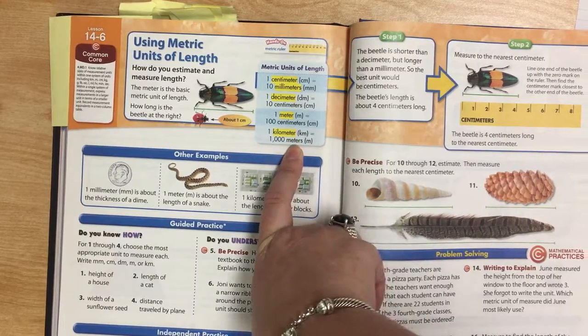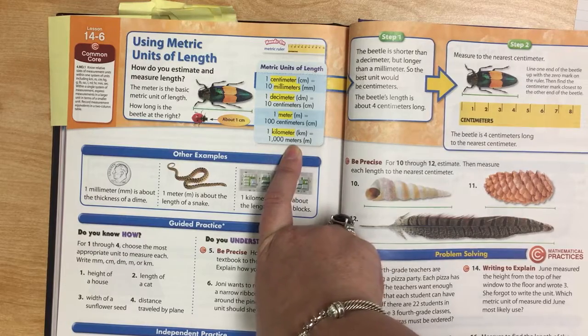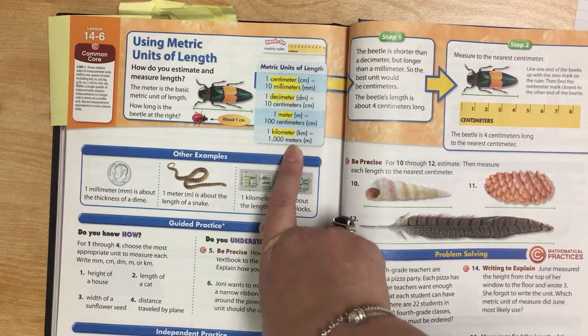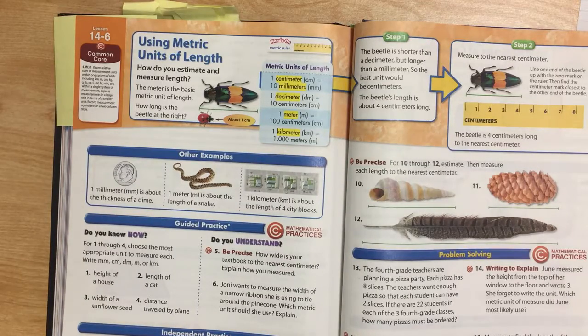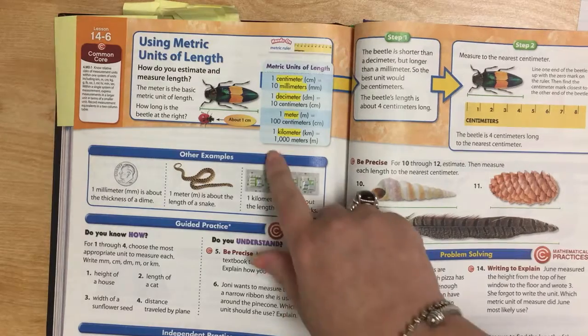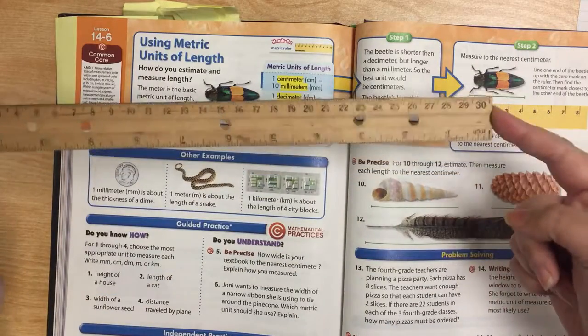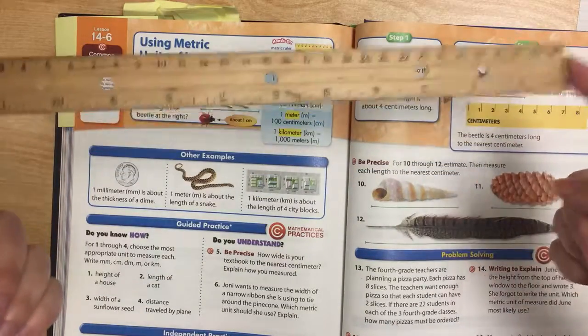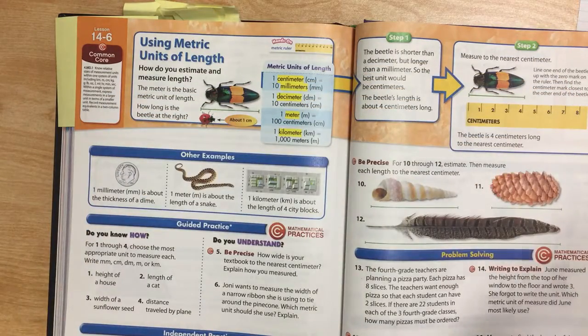Kilometers are what people use to measure distances instead of miles. Like the cars in Europe, or anywhere else besides America, their speedometer shows kilometers per hour, not miles per hour. Kilometers are big. 1,000 meters. There's 100 centimeters in 1 meter. This ruler is only 30. So how many of them would be about a meter? 30, 2 of them would be 60, 3 of them would be 90. So a yard is just a little bit under the length of a meter.